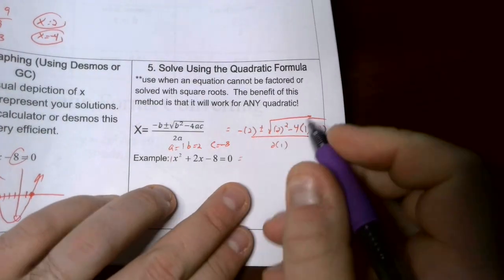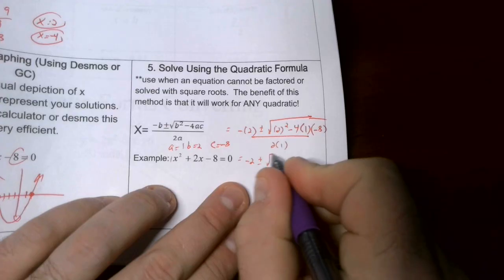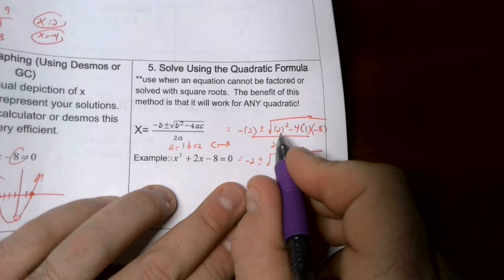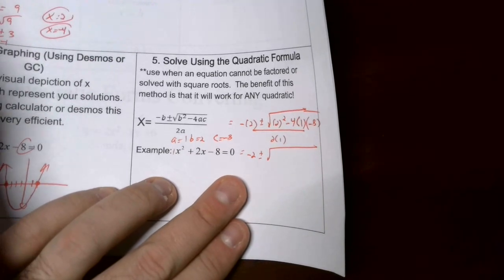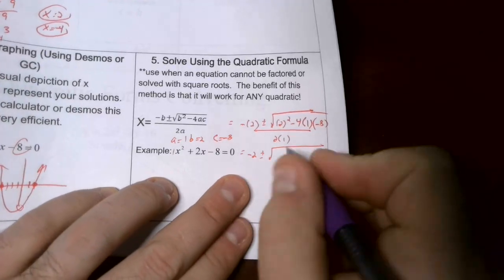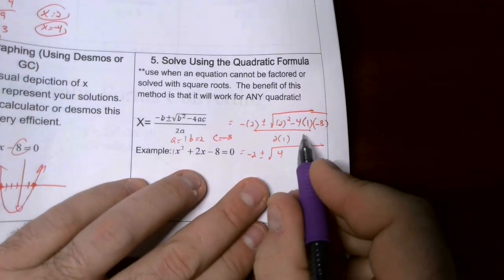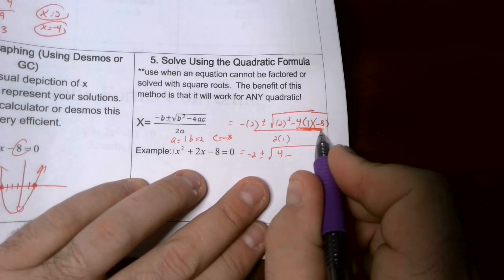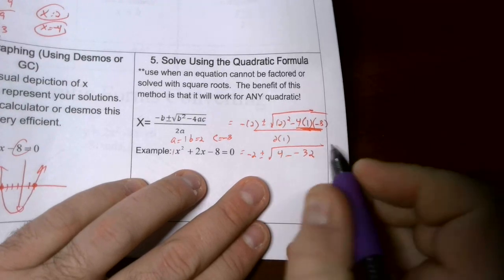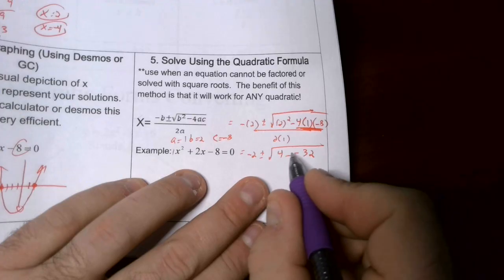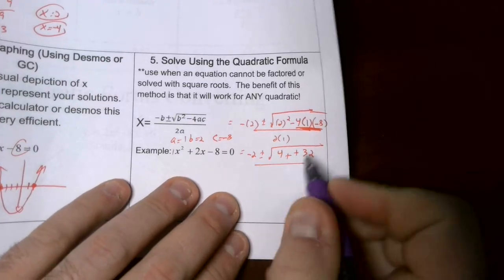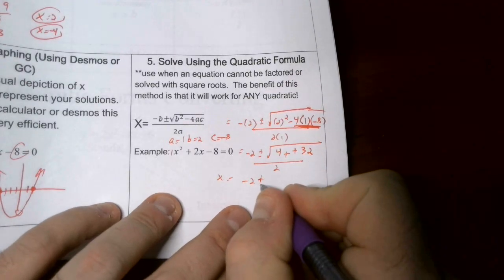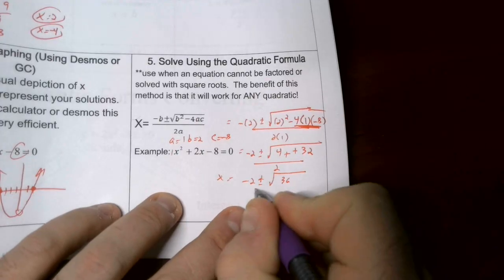When you simplify the formula, you do one piece at a time. Under the radical, we follow PEMDAS. So we always do the exponents first. So what would happen is you would get 4 from 2 squared. You would have to multiply these first before you subtract. So 4 times 1 times negative 8 is negative 32. What happens is you end up with a double negative, which is positive. So notice the next step would be negative 2 plus or minus the square root of 36 over 2.